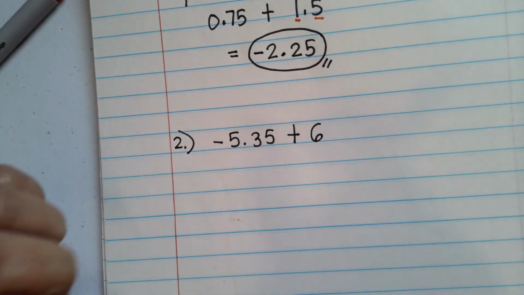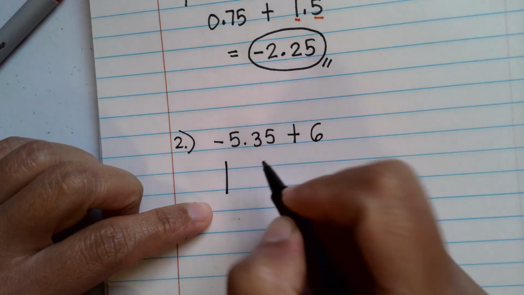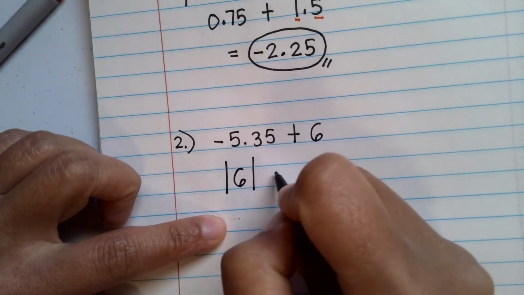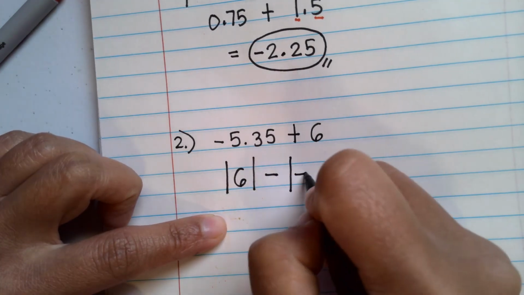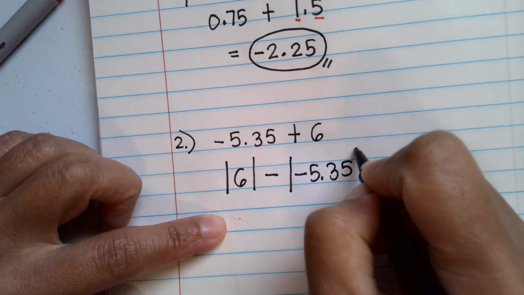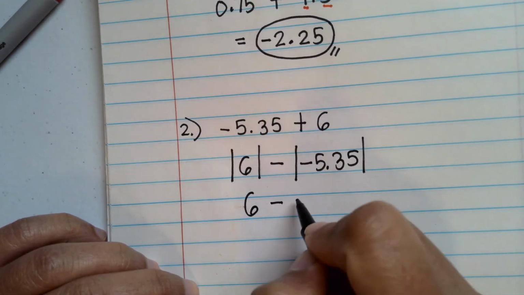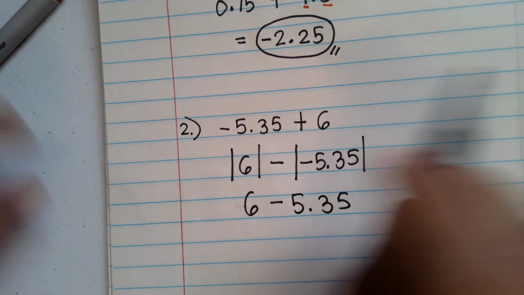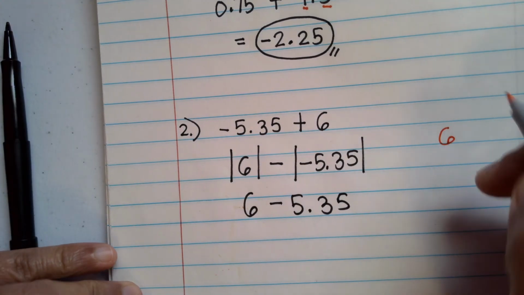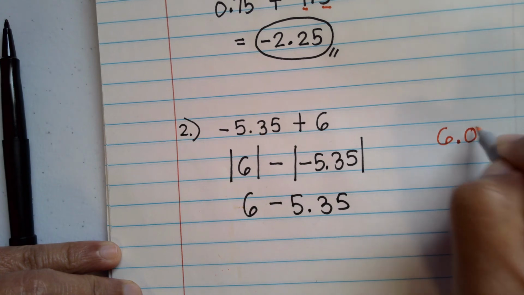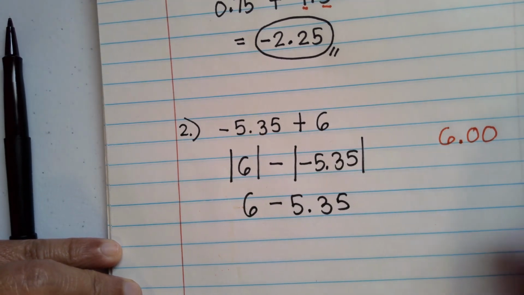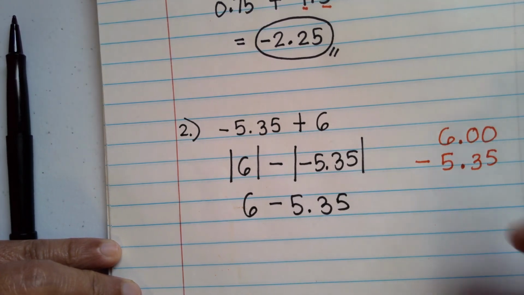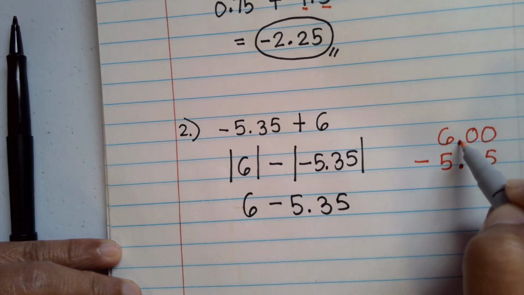So when you are going to subtract the absolute values, you need to write the one with the higher absolute value first. So we're going to write the absolute value of 6, and we are going to subtract from it the absolute value of negative 5.35, which means we have 6 minus 5.35. And we can subtract this like you did back in elementary school. So we're going to have 6, and 6 is the same as 6.0, which is the same as 6.00, okay? And then we're going to subtract 5.35.